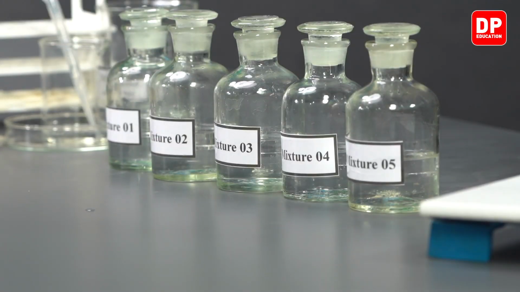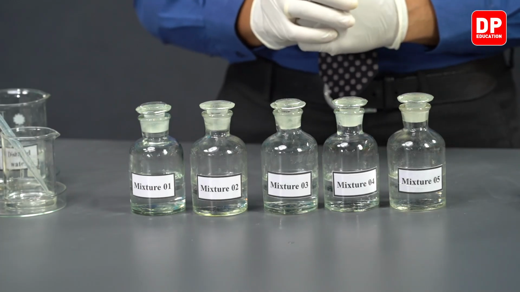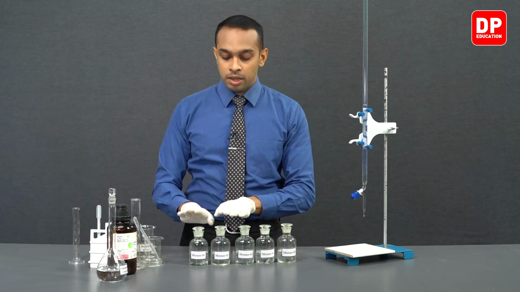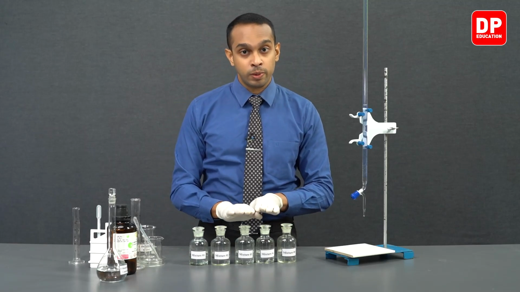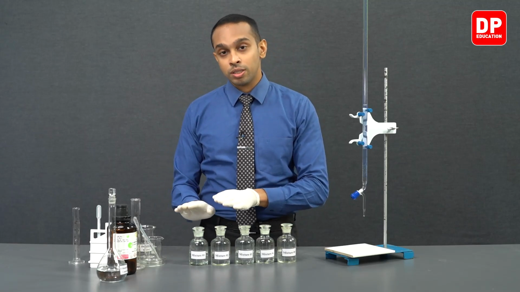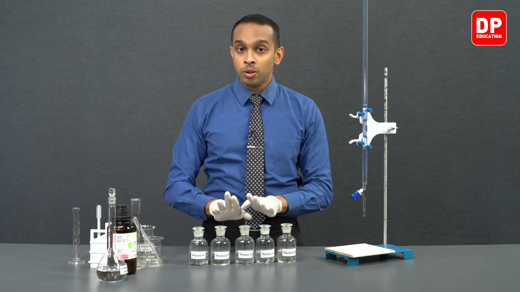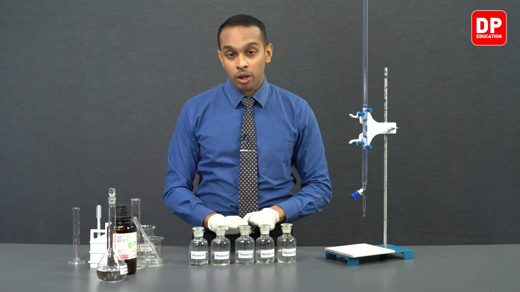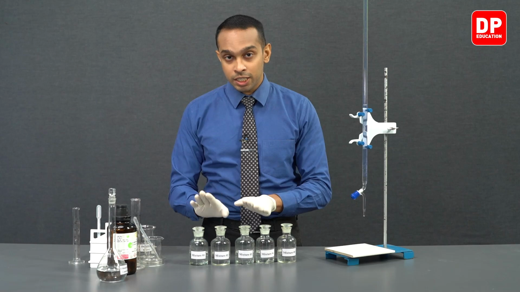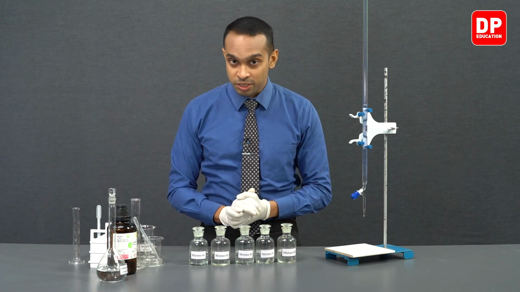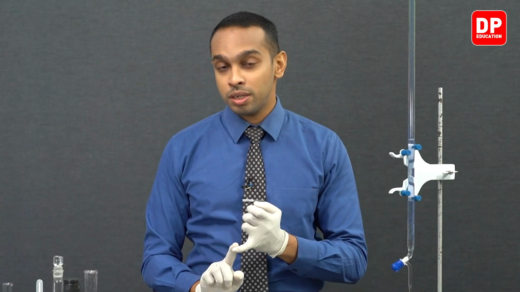Now students, at this point we have prepared our 5 mixtures. We have an equal volume of aqueous layer and equal volume of 1-butanol layer in each of these mixtures. We have a 20 milliliter layer of 1-butanol and a 35 milliliter layer of aqueous solution.